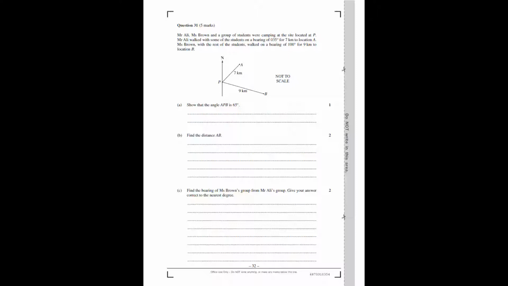And this question reads, Mr. Ali, Miss Brown and a group of students were camping at the site located at P. Mr. Ali walked with some of the students on a bearing of 35 degrees for 7 kilometres to location A. Ms. Brown, with the rest of the students, walked on a bearing of 100 degrees for 9 kilometres to location B. And we're given a diagram here of that. So this question has 3 parts. The first part says, show that the angle APB is 65 degrees. Then we're asked to find the distance AB. And then we're asked to find the bearing of Ms. Brown's group from Mr. Ali's group and to give that to the nearest degree.